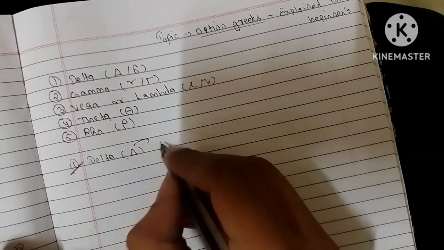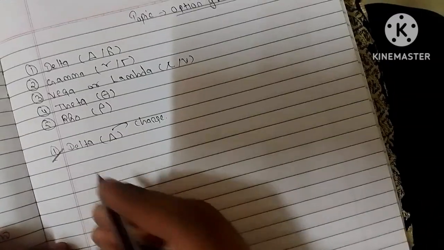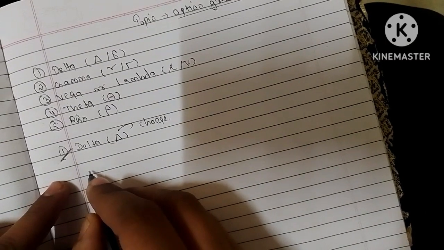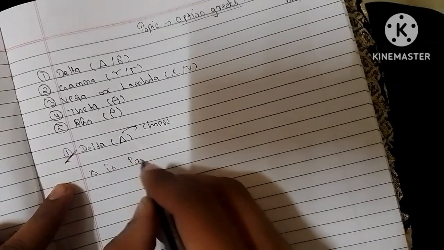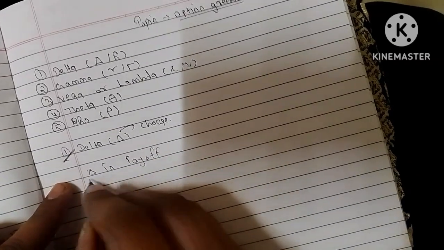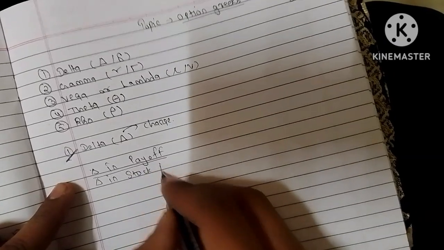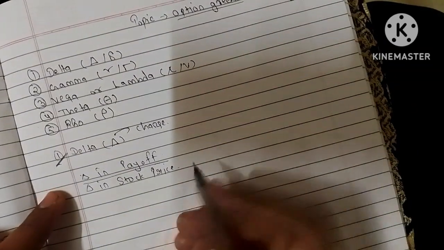This indicates change. The delta is the change in payoff upon change in stock prices. So this is nothing but the change in payoff upon change in prices.